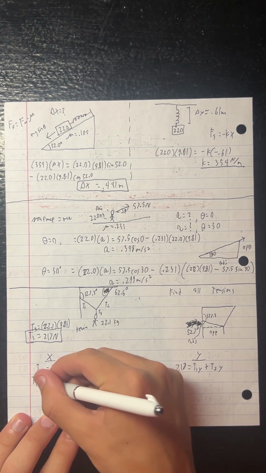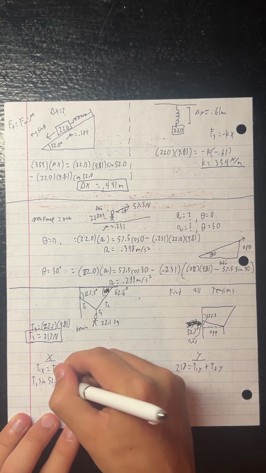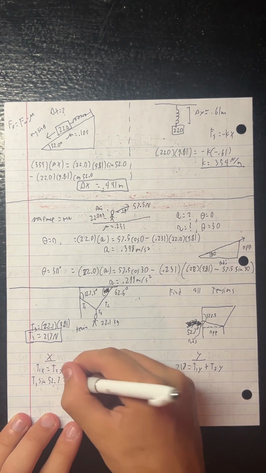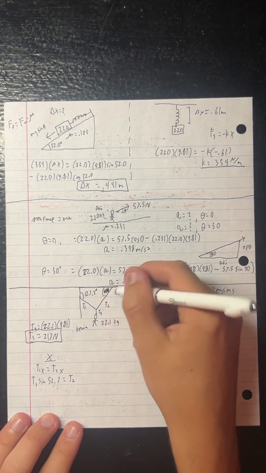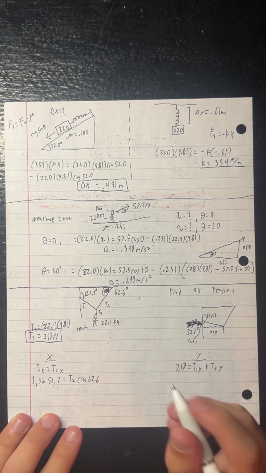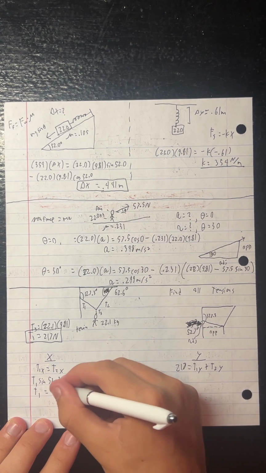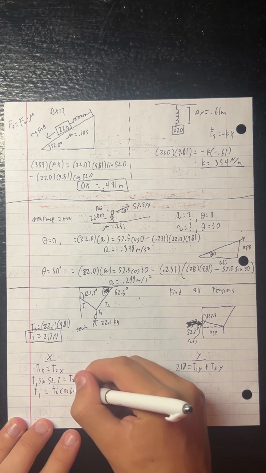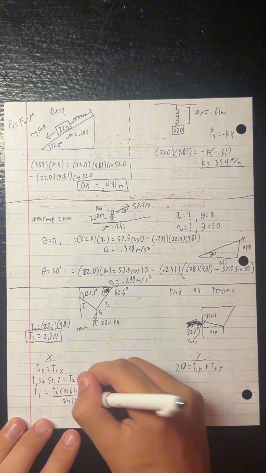So T1 sine theta, what's the theta? New theta, 52.7 equals T2, and this is the regular cosine, right? Because this is normal theta, which is 62.6. Now, let's isolate. T1 equals T2 cosine 62.6 over sine 52.7.